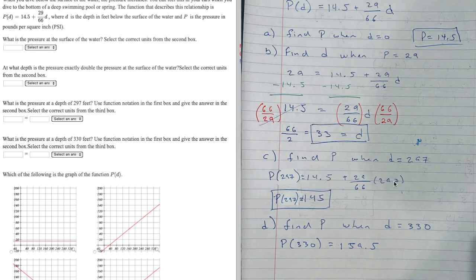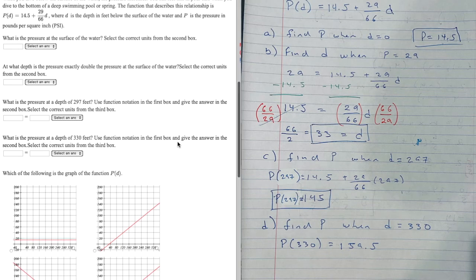And then you just toss that in there and do the math, and that comes out to 145. And so then the next one is the exact same thing. It's just saying 330 feet for D. So toss that into that.